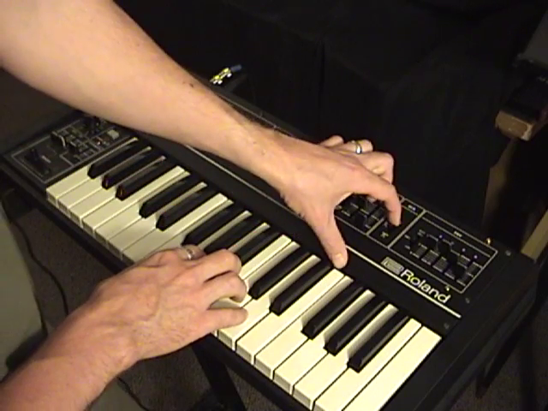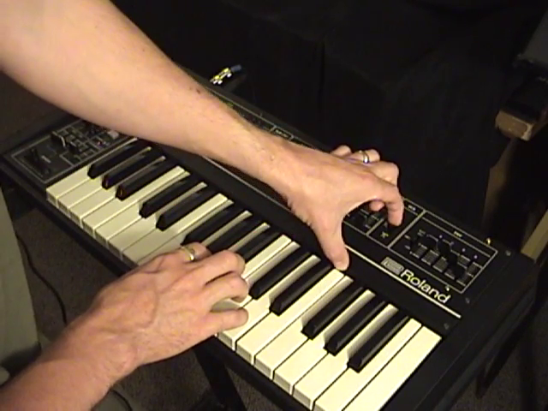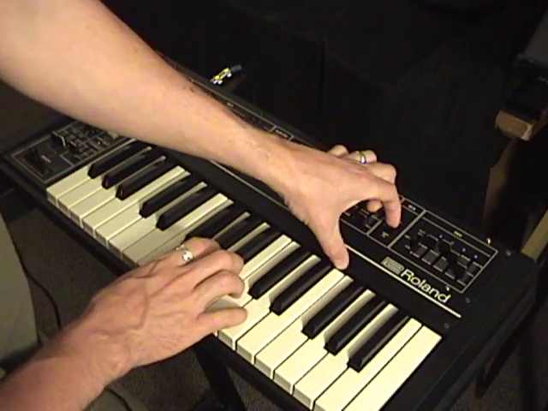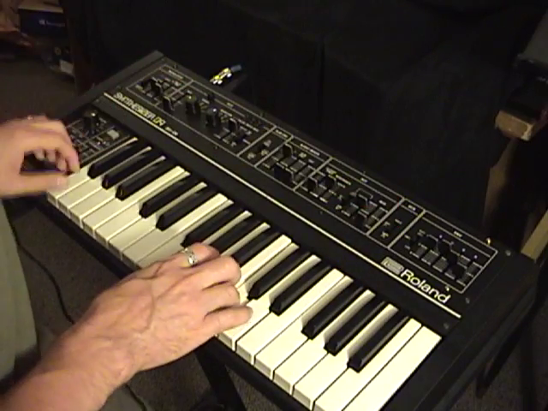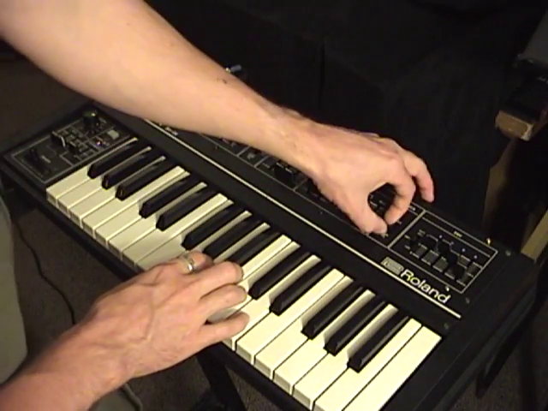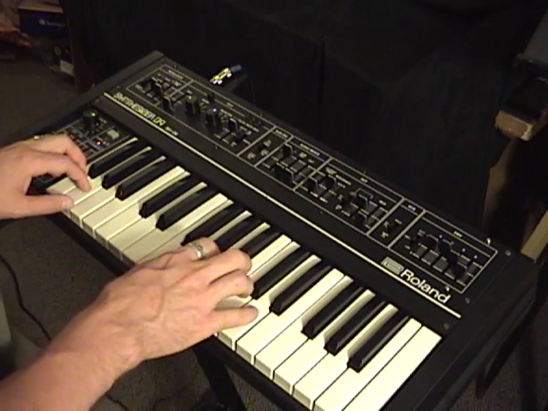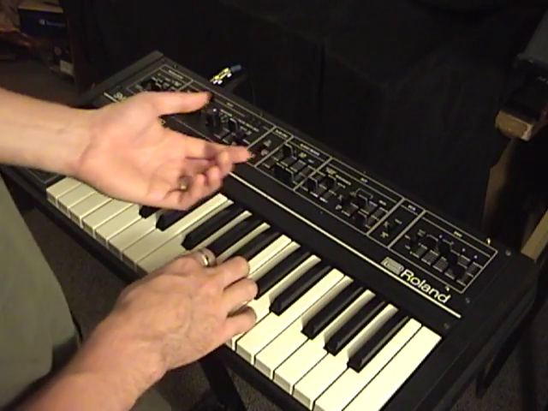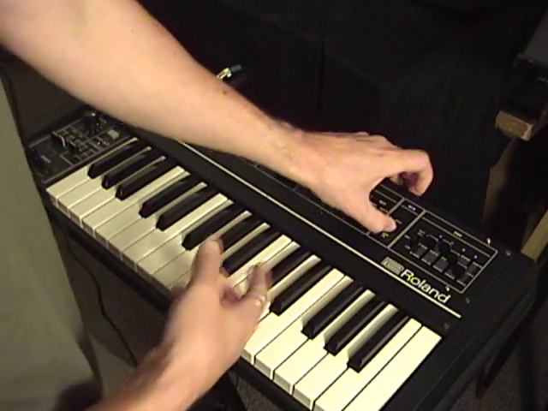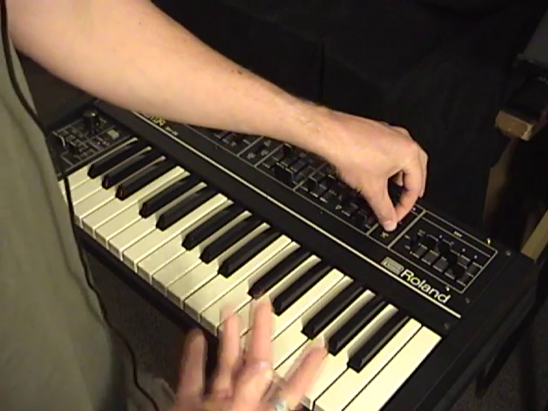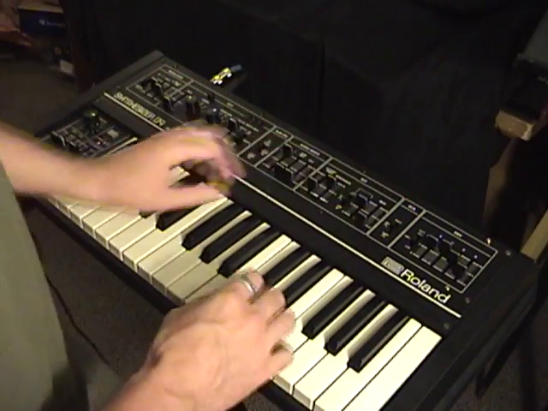Now, if we were doing that with the amp being controlled by gate, it would sound like this, as opposed to this. So that creates a big diversity of sound. Also, you can have it set to hold, so you can just go crazy and do anything you want.